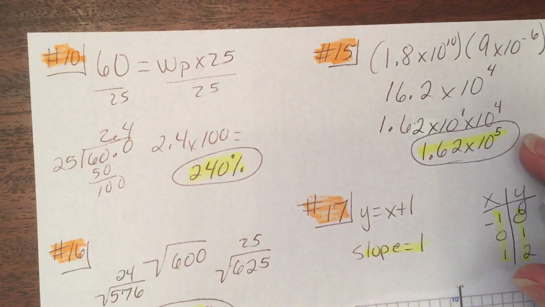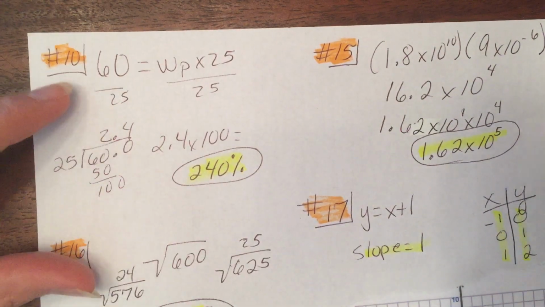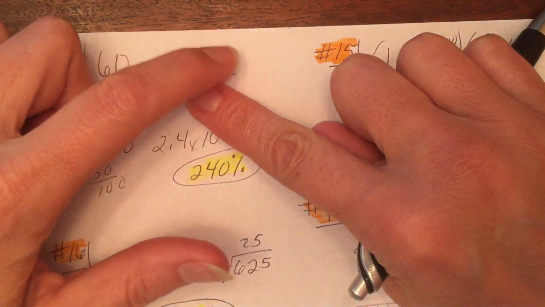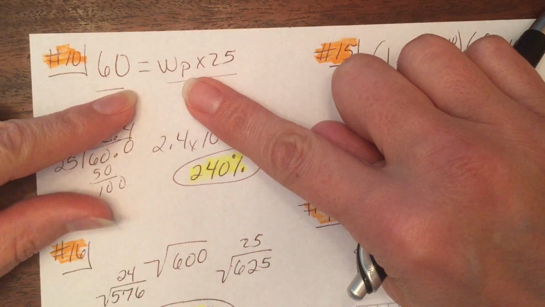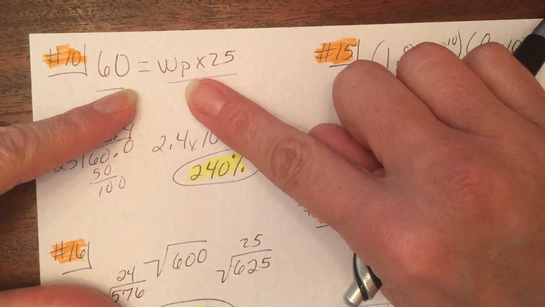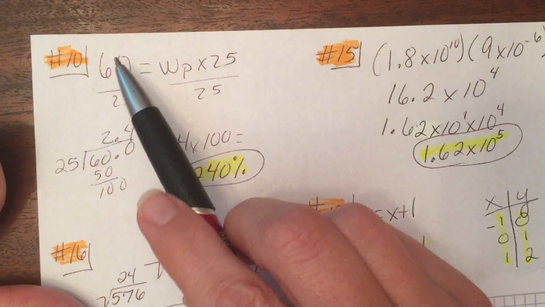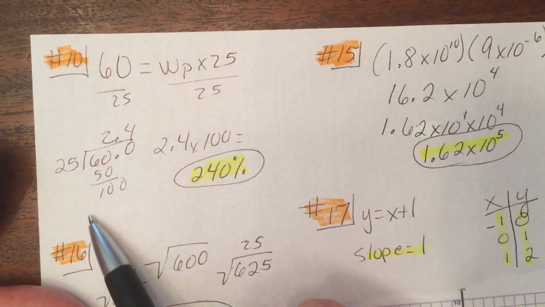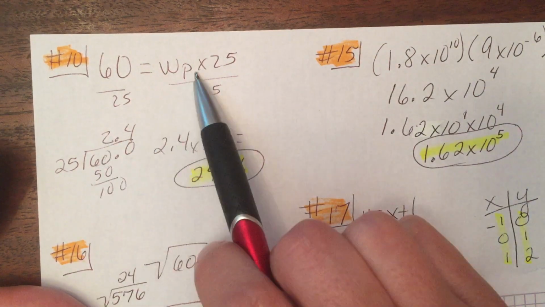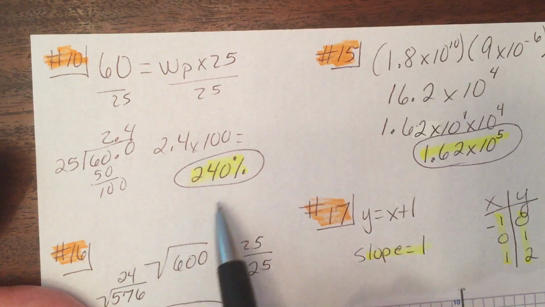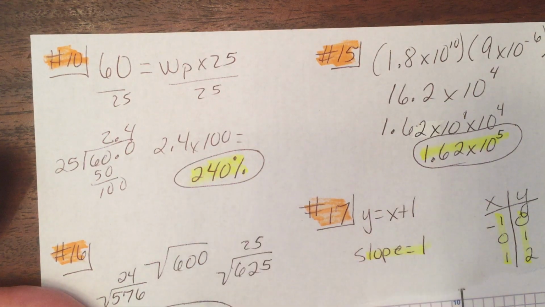Number 10 says 60 is what percent of 25? So I wrote that into my equation. 60 is what percent of 25? Okay, what's happening to WP? It's being multiplied by 25. How do I undo that? Divide by 25 on both sides. 60 divided by 25, I got 2.4, but my question asks for a percent. So I take my 2.4, multiply it times 100, 240%.